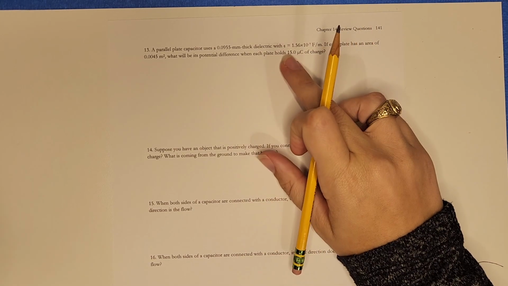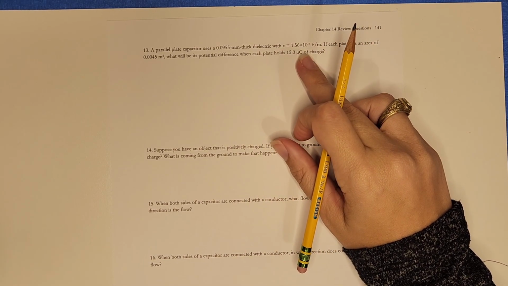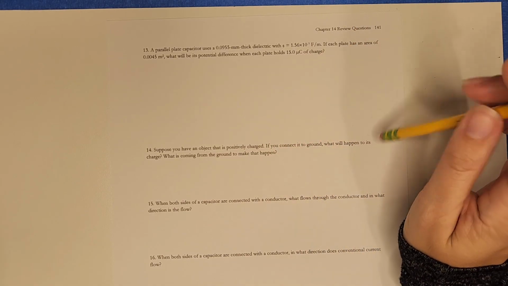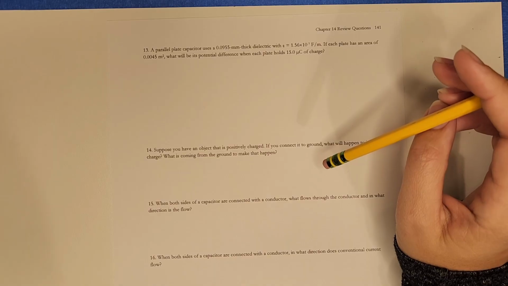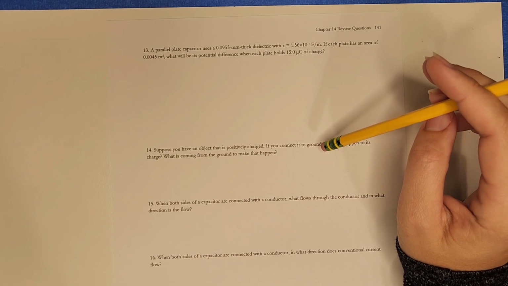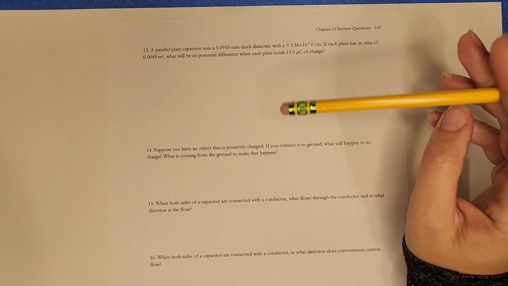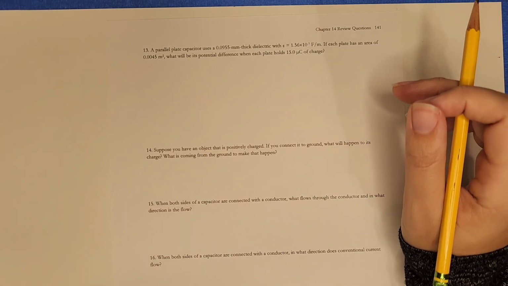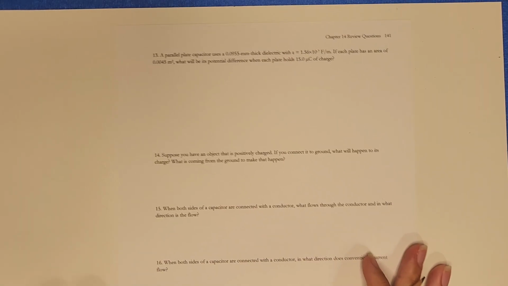Question 13, a parallel plate capacitor uses a 0.0955 millimeter thick dielectric with an electrical permittivity of 1.56 times 10 to the negative 7th farads per meter. If each plate has an area of 0.0045 square meters, what will be its potential difference when each plate holds 15.0 microcoulombs of charge? Let's just write out what we have first here.